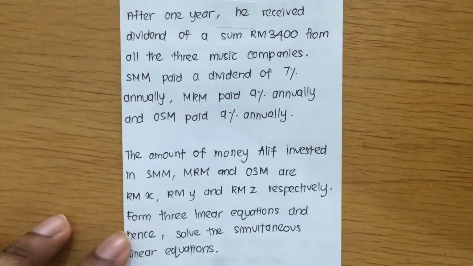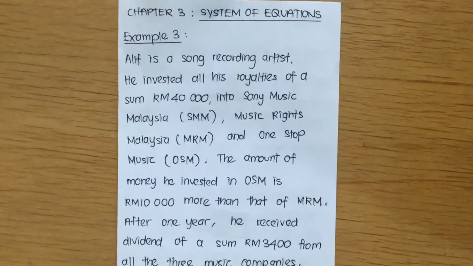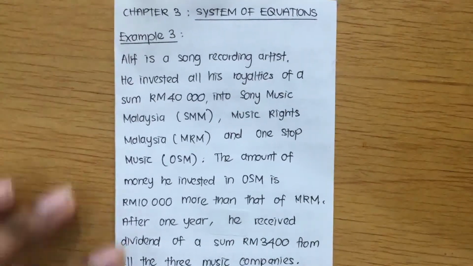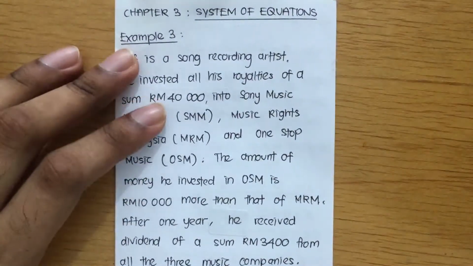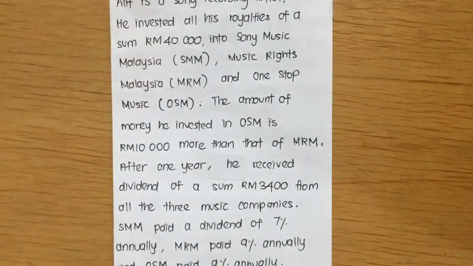The only thing you need to do is identify the problem from this question, and convert it into equations. That's the only thing. Once you have done that, the rest should not be a problem for you guys. So without further delay, let us start our discussion. The first step we need to do is convert the problems into equations.